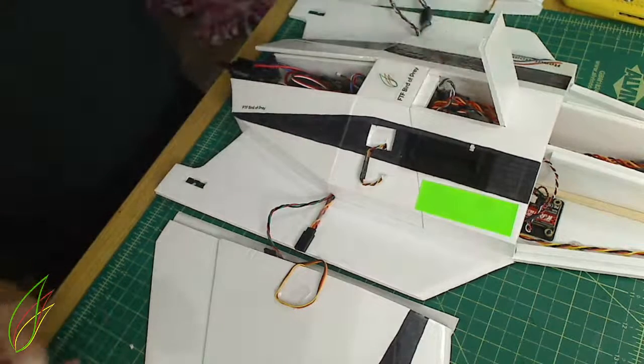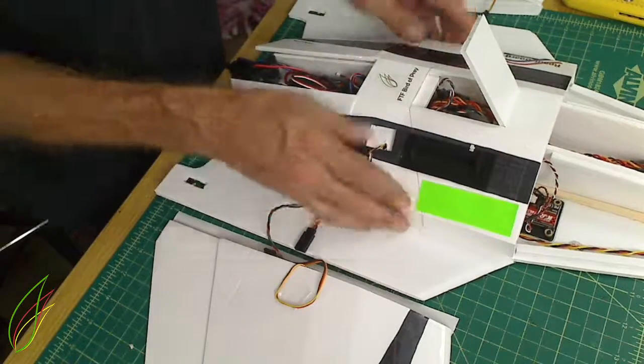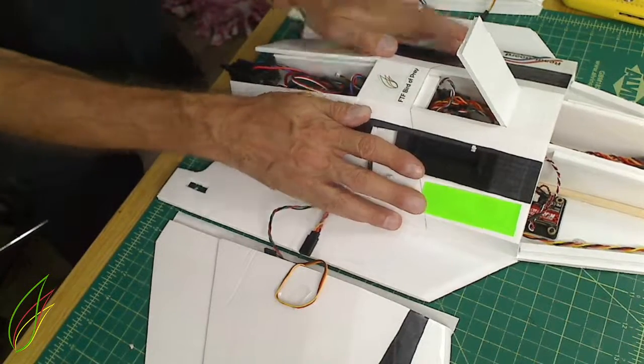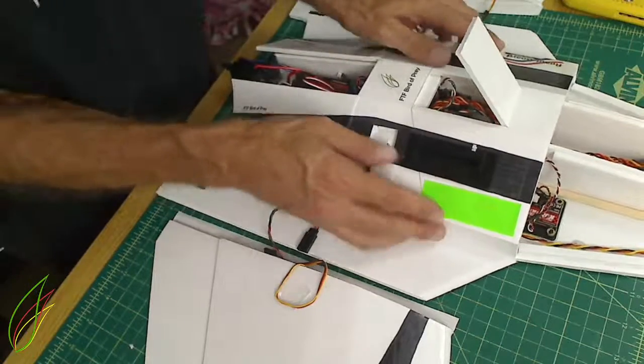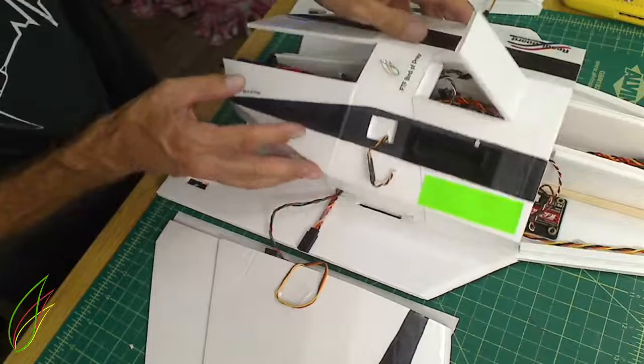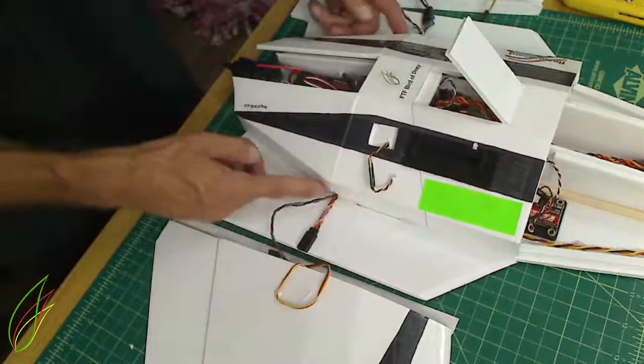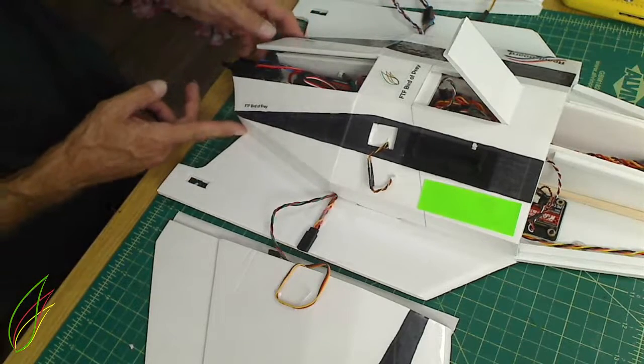Okay, we're doing it. We're going to glue it. We're going to glue it after 6 months of farting around. Okay, so we're going to glue from there along the back.